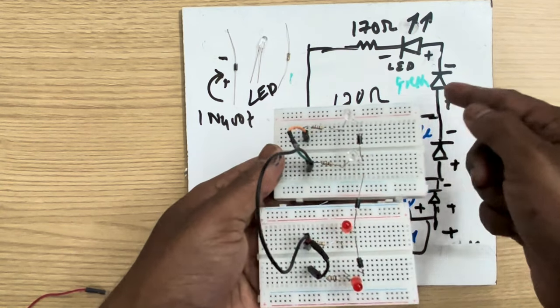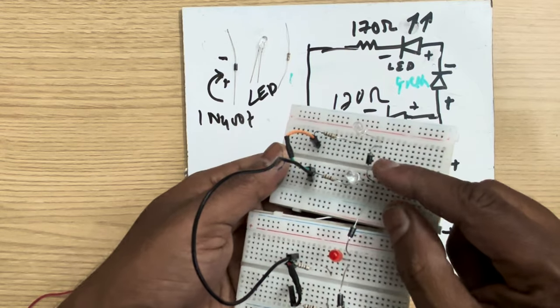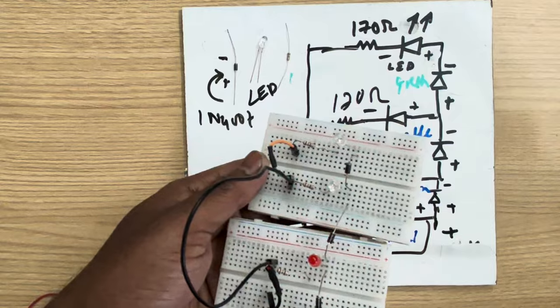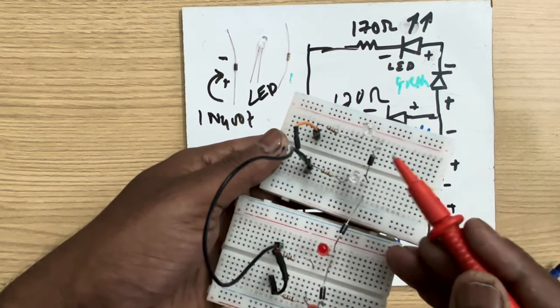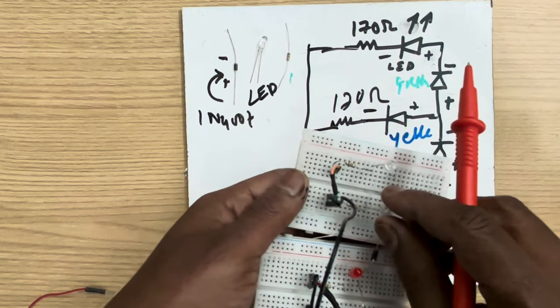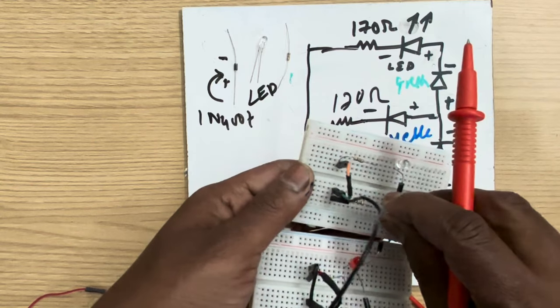Then you have to connect the diode, this one. Can you see the diode? This is a negative symbol. The gray symbol is the negative symbol. This one this way. And then this LED the same way. So this circuit is repeating.